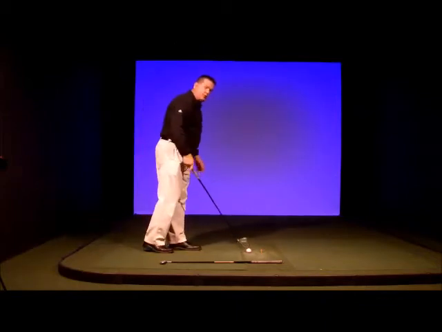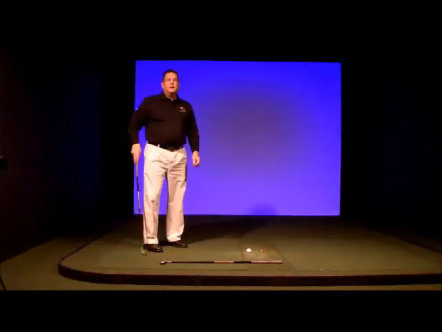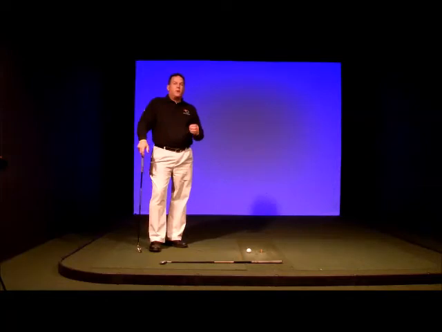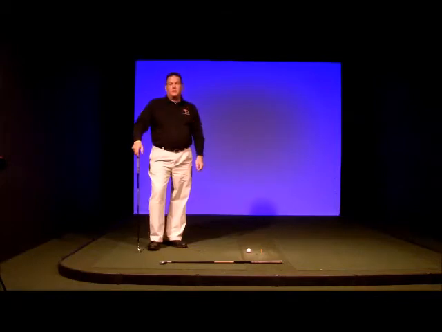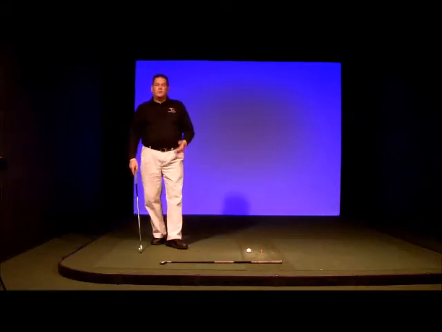Now, the root cause of that, in my experience in all the lessons that I've given, is the player at address is in the wrong posture. Posture is extremely important to getting this golf club to swing in a proper plane. And if you're not in the right posture, you're going to have a difficult time getting the body to turn, and when the body doesn't turn, hence you get that golf club swinging too vertically up in the air. So let's look at it.